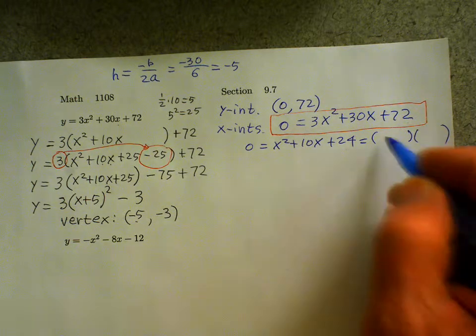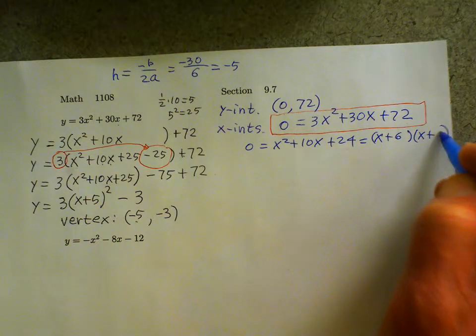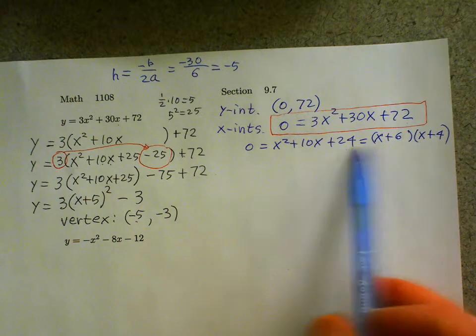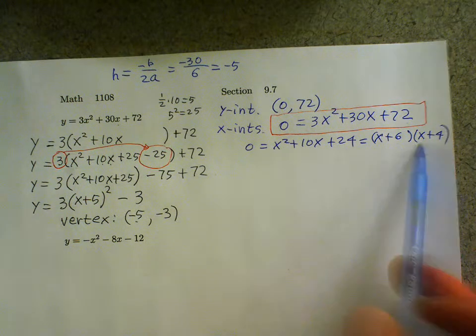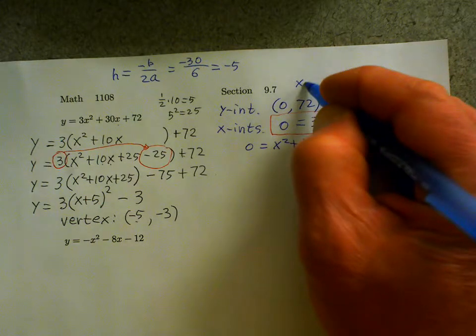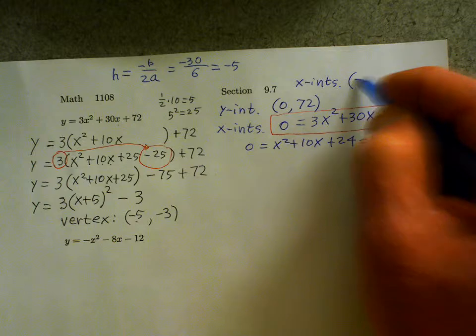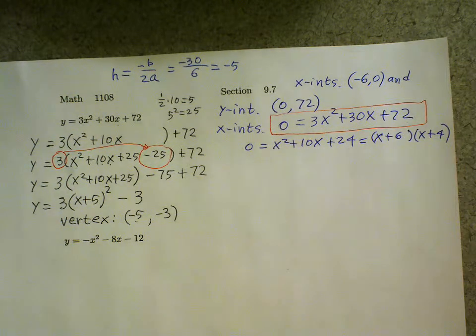So the 2 factors are x plus 6 and x plus 4. The solutions to this quadratic equation are x equals -6 and x equals -4. So the x-intercepts are the ordered pairs -6, 0 and -4, 0.